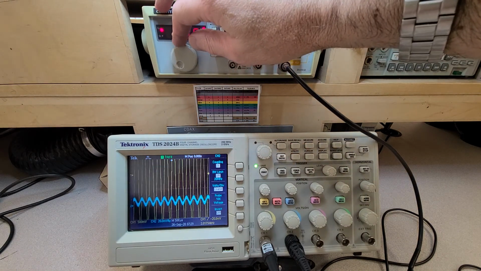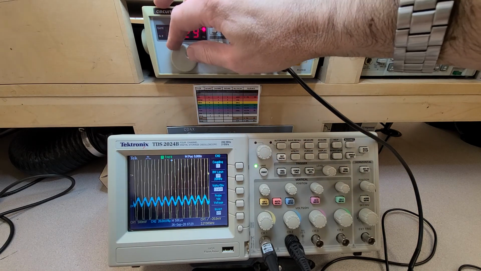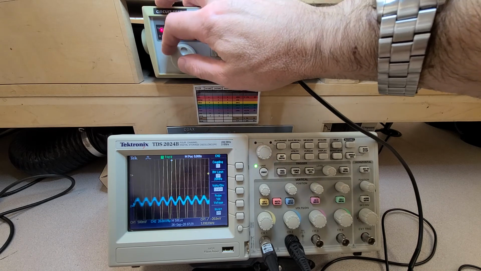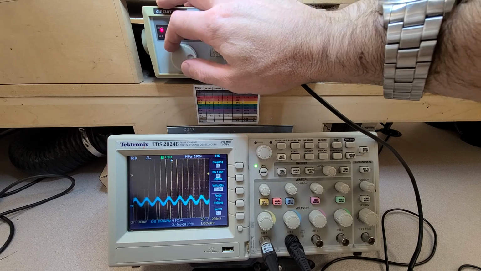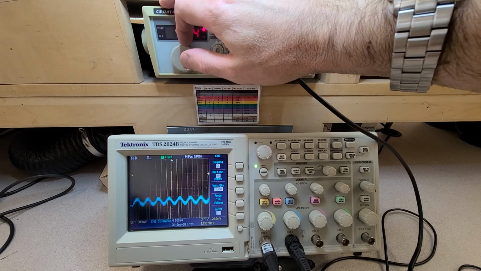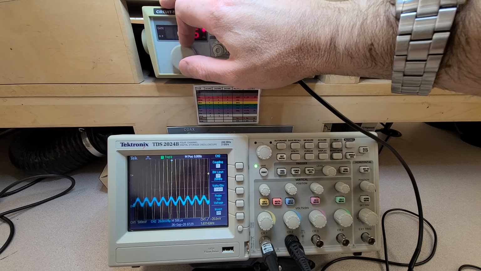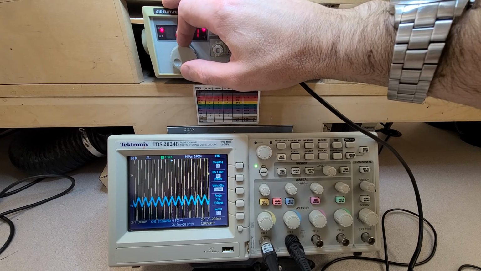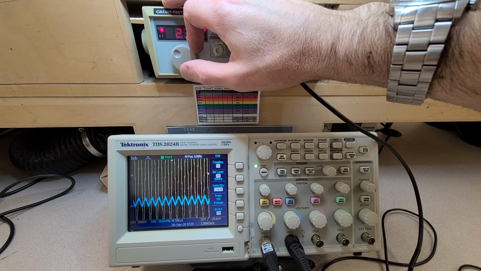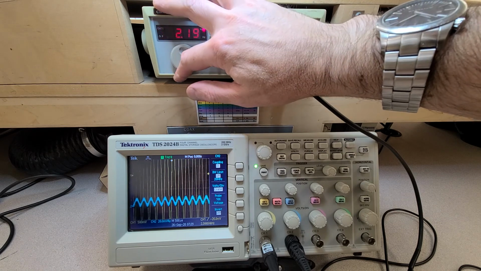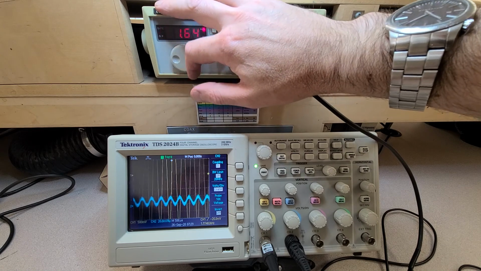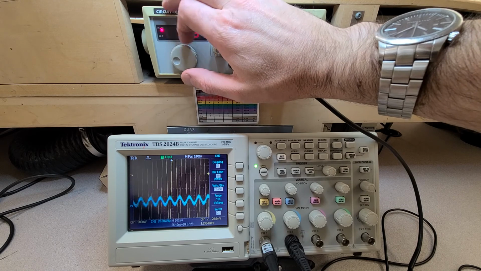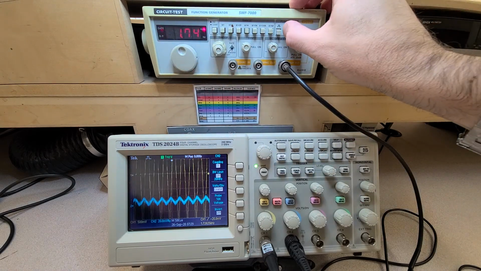Let's try changing that frequency up and that frequency down. And you can see that the two signals are working together, but the raw signal off the microphone is coming through, and not only is it not a particularly strong signal, but it's kind of fuzzy, indicating that it's got a lot of noise around it. So that microphone signal could probably do with a bit of amplification.